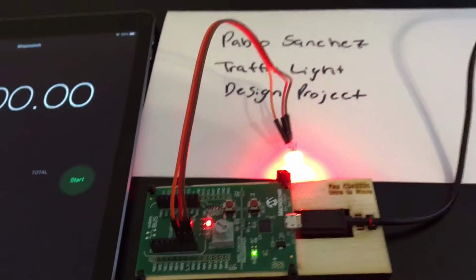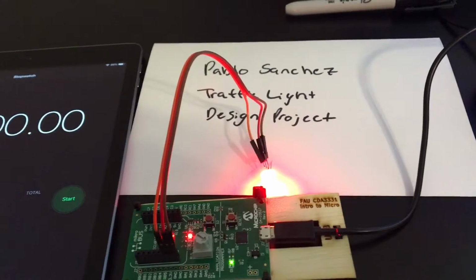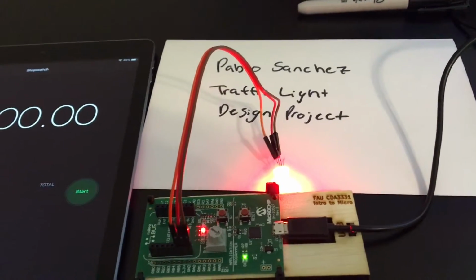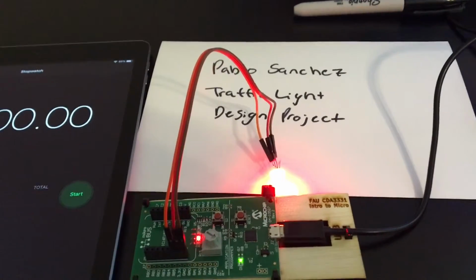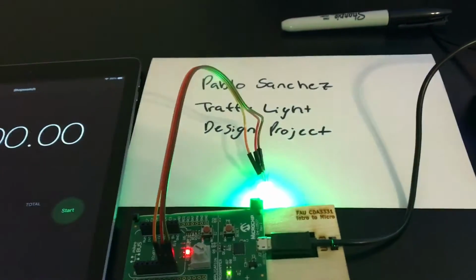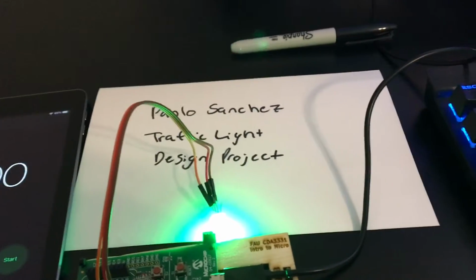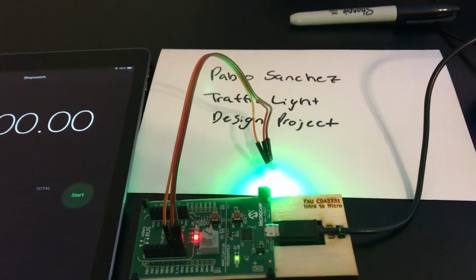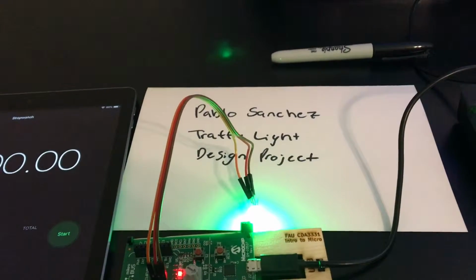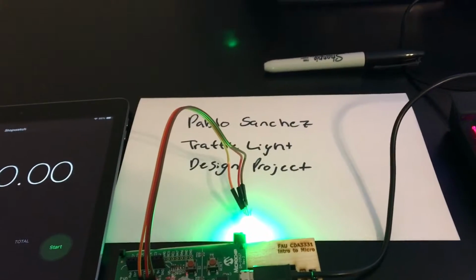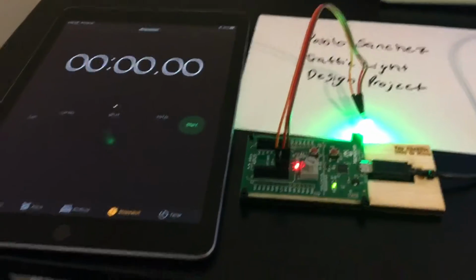For the first red light, stage 3, the walk light, D4, should be on and the stop light should be off. And for the last 3 seconds, stage 4, the walk light should be off, and the stop light should blink for that small 3-second interval.